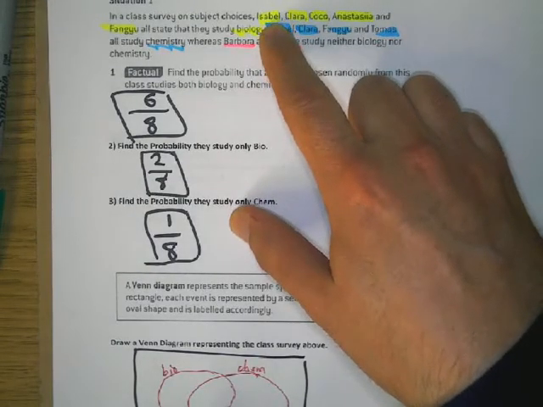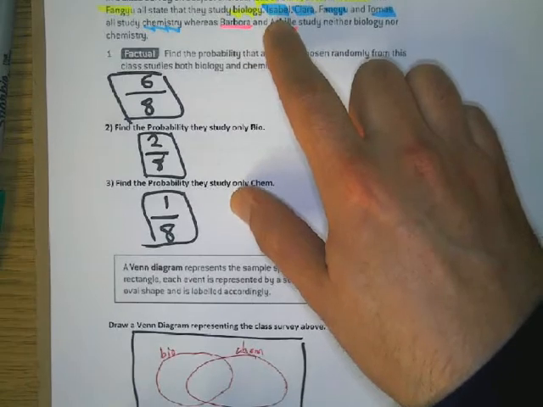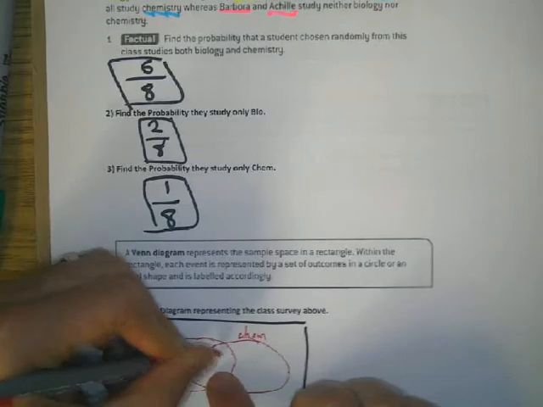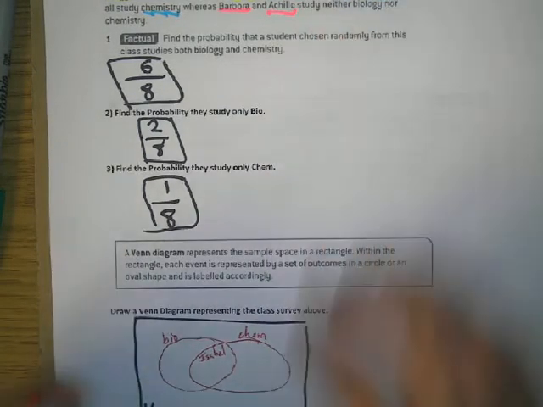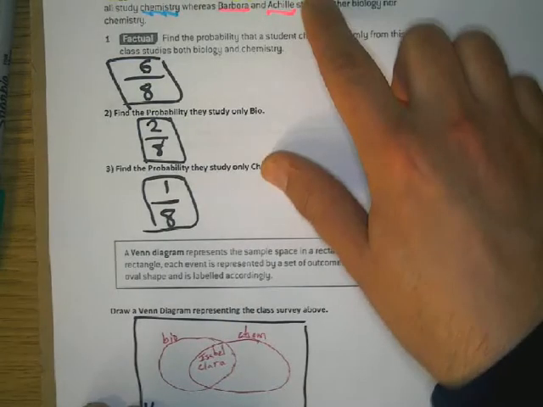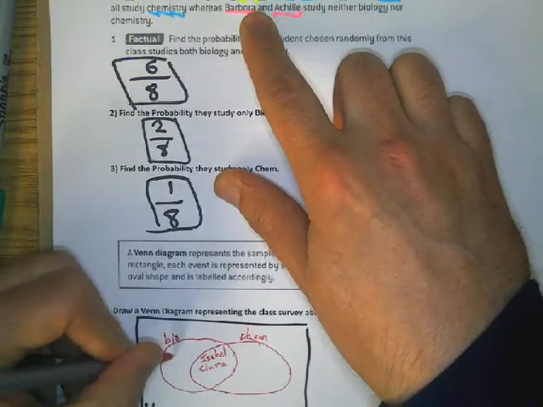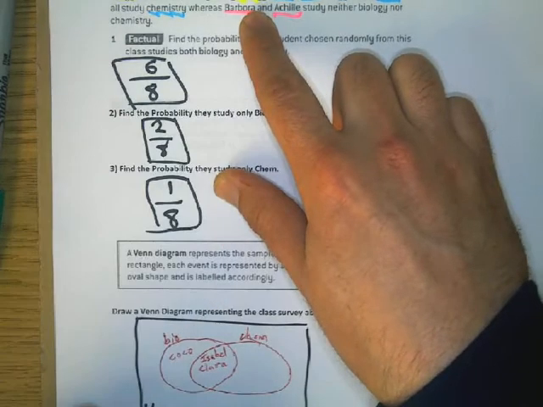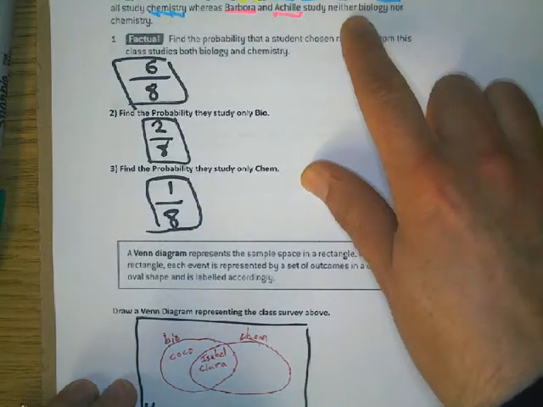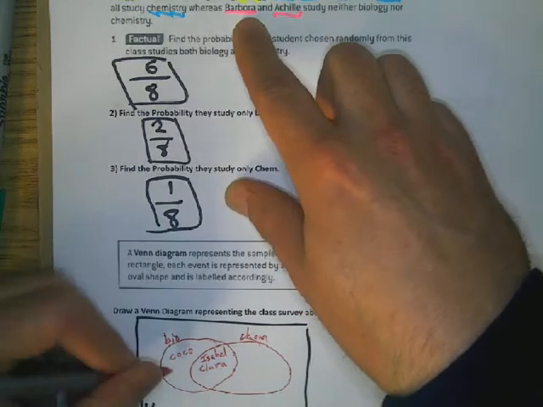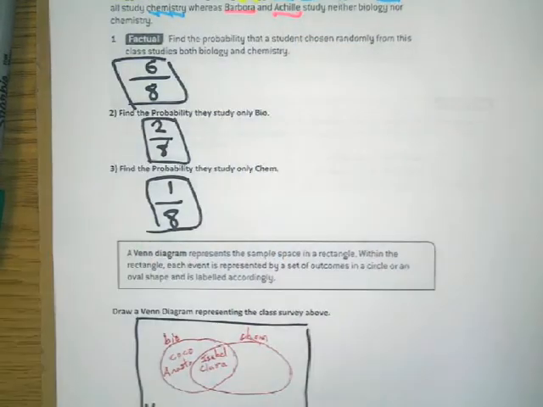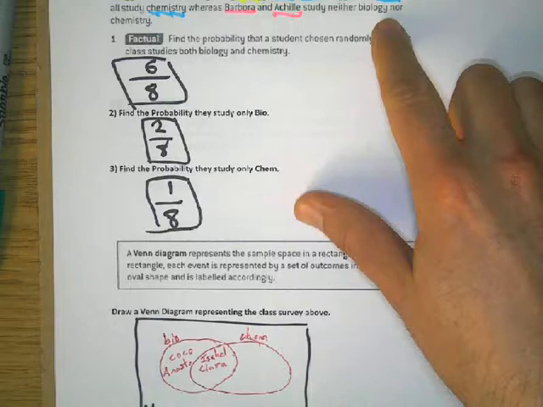She's in bio and chemistry, so we're going to put her in the middle. Isabel. All right, Clara takes both classes, so she goes in the middle. Coco only takes bio. I'm going to put her out here. Coco is not taking chemistry. Anastasia is only taking bio. That's Anastasia. And then Thomas is only taking chemistry.